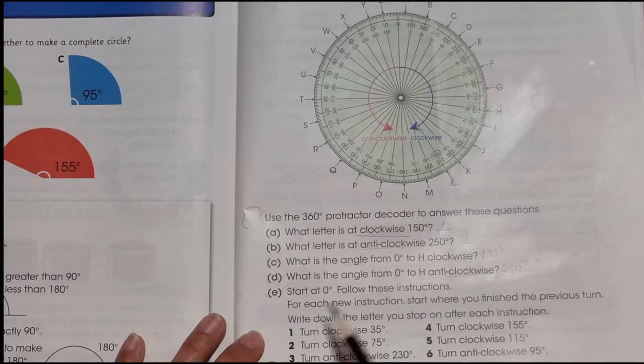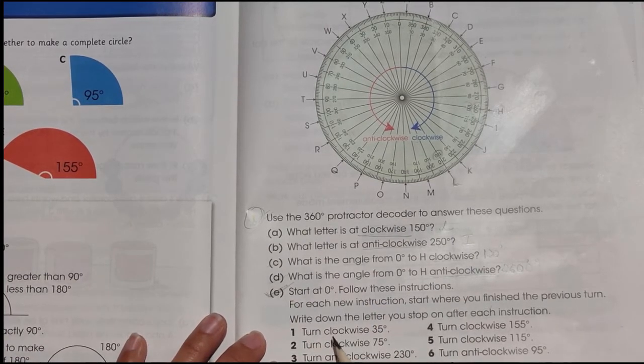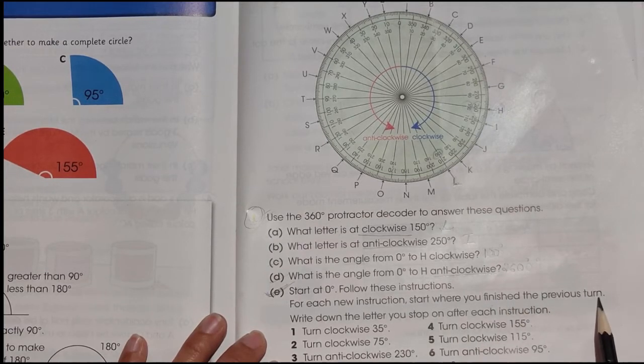Now let's try to solve some questions from your exercise. Now, E. Let's go for these E questions. It says, start at 0 degree. Follow these instructions. So what is this instruction? For each new instruction, start where you finished the previous turn.